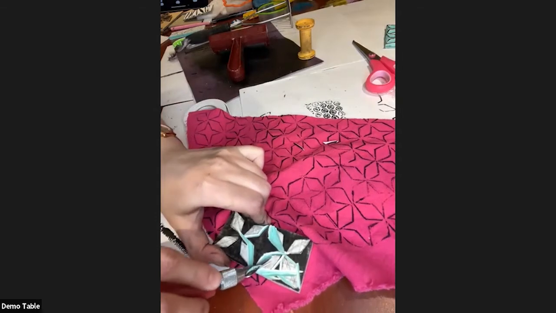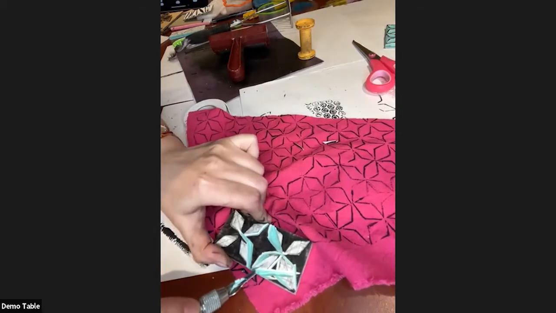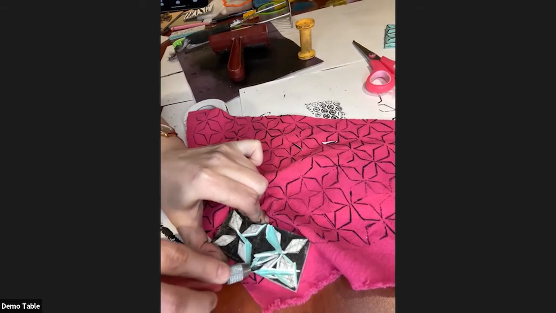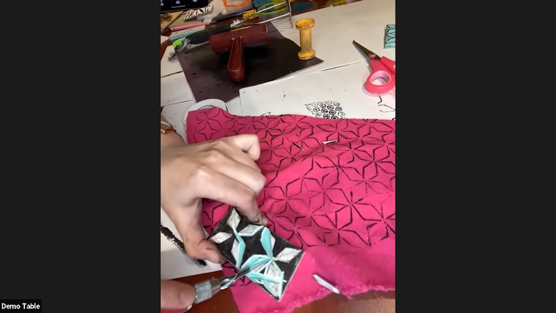If you're using a lino cutter, try to make sure your tools are sharp. It's always much more dangerous with a blunt tool. And keep your fingers far away from the blade.